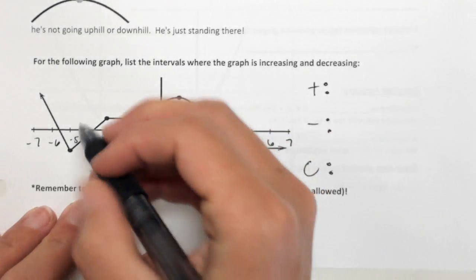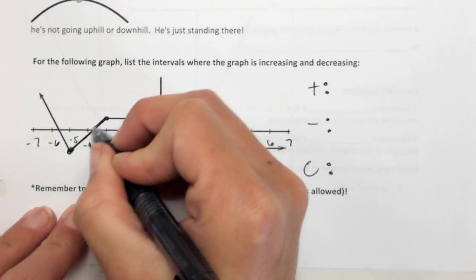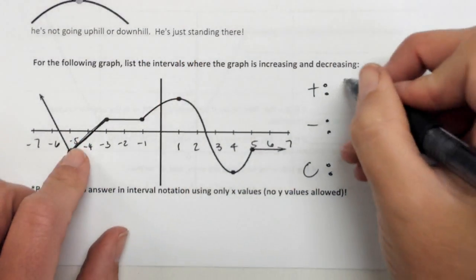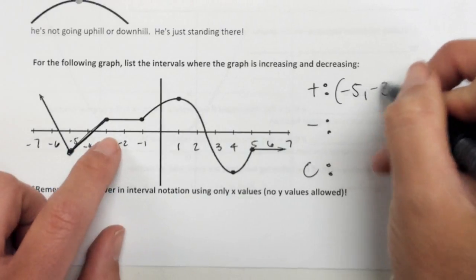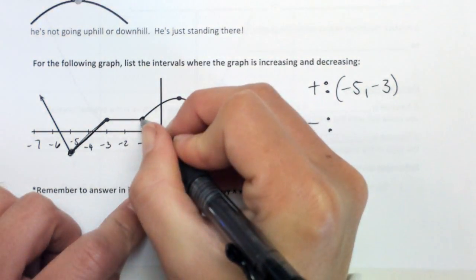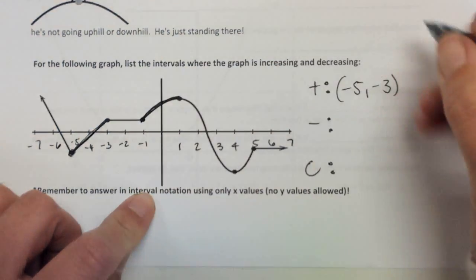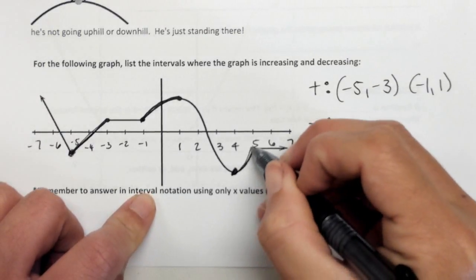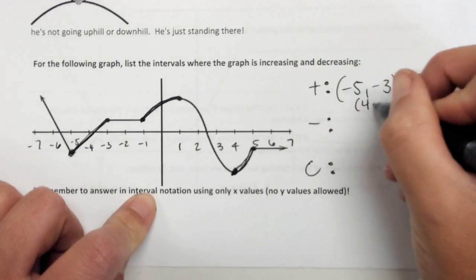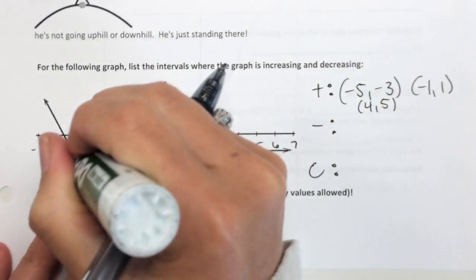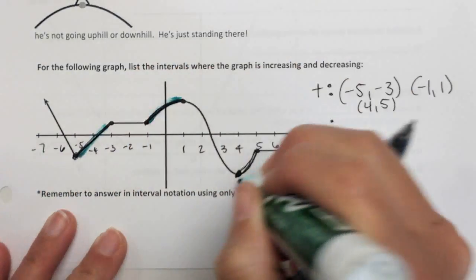Okay? So Antonio said this one is increasing. Is that true? Yes. If you were walking on this line, you'd be walking uphill. So it's negative 5 to negative 3. Very good. Somebody give me another positive. Negative 1 to positive 1. Yes, walking uphill, right? Is there any more? 4 to 5. Very good. Walking uphill right here. Any other positive? Good. So I'm going to put all the green positives so we can see that better.